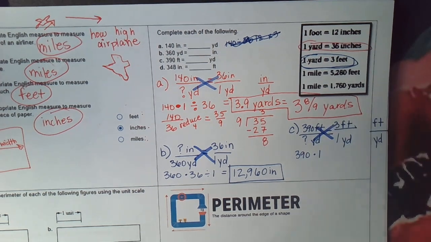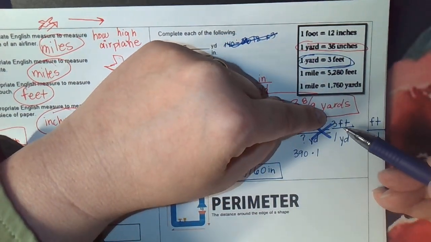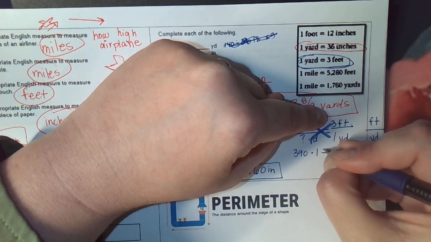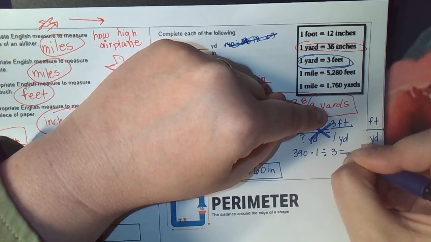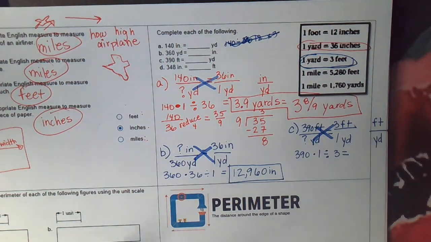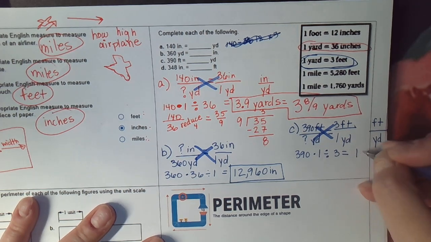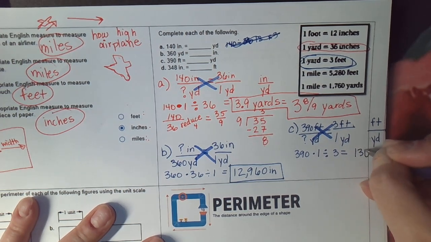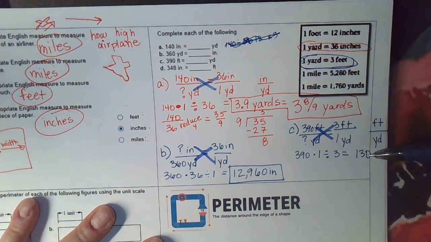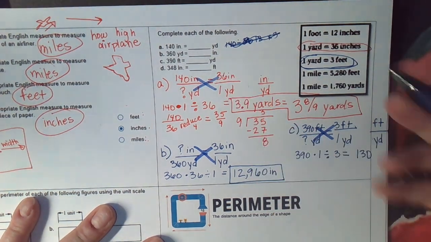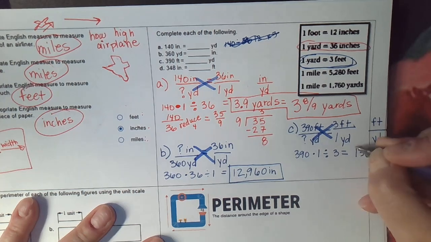Then divide by the diagonal that only has one number. So divide by that 3. And that should come out pretty to 130, and what were we looking for? Yards. Okay. Yes.